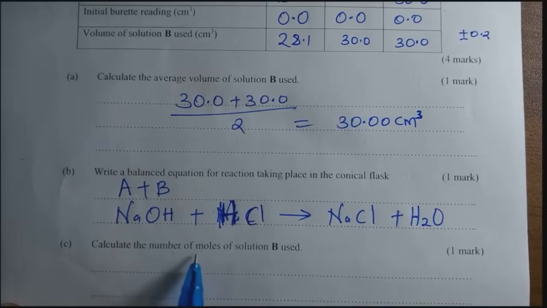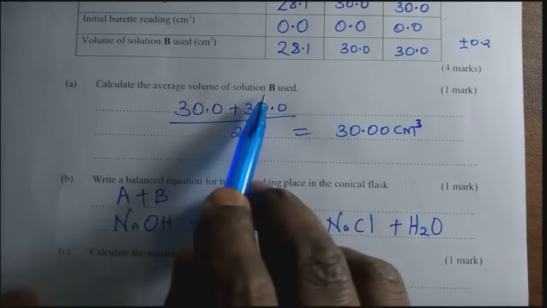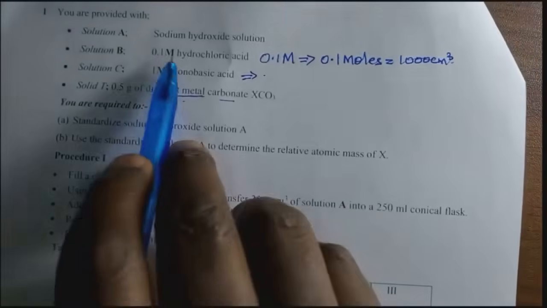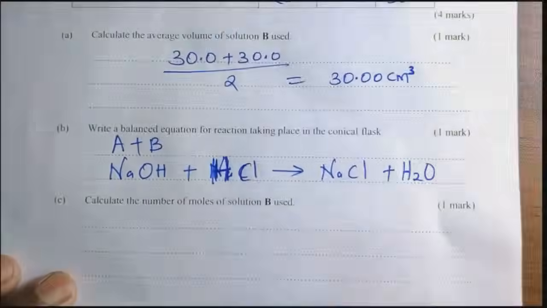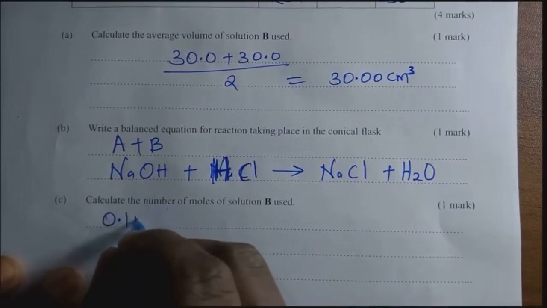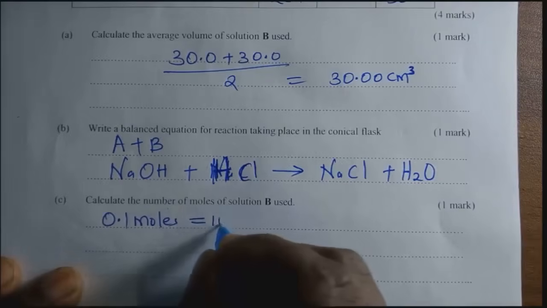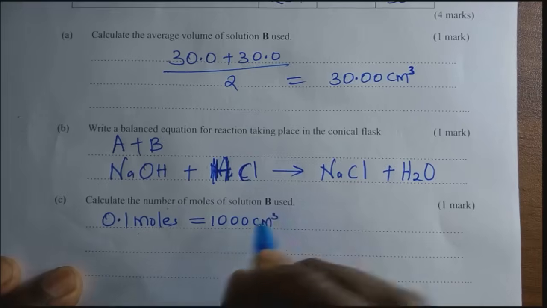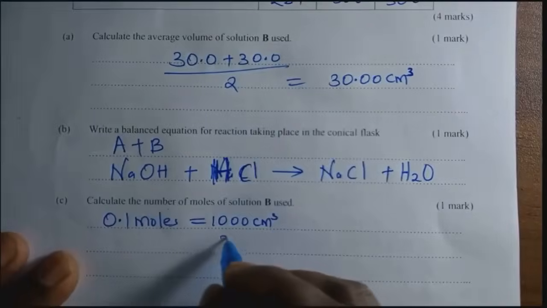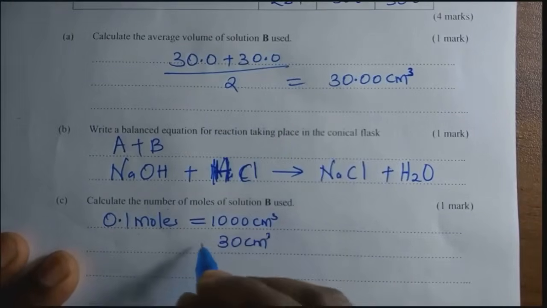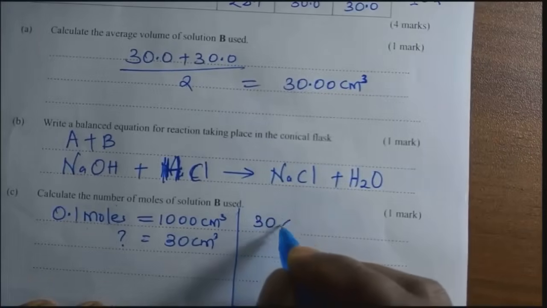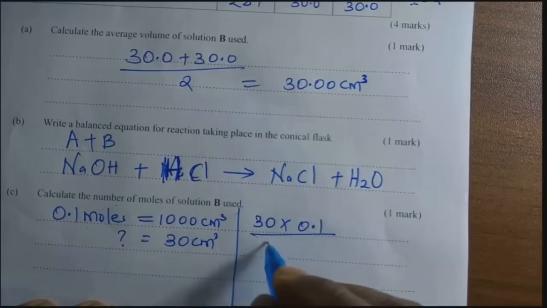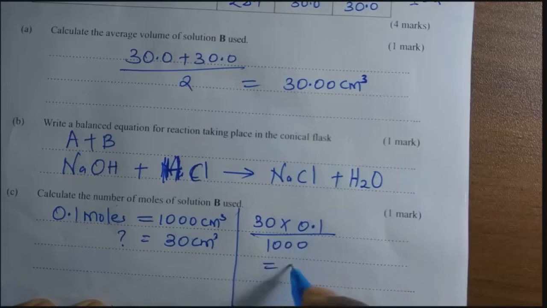Calculate the number of moles of solution B. What do we know about solution B? We know the concentration, the molarity. So we say 0.1 moles, this one are in 1000 centimeters cube. We will find out the one we used, the 30 centimeters cube, will contain how many moles. That is 30 times 0.1 divided by 1000. And this one is 0.003 moles.